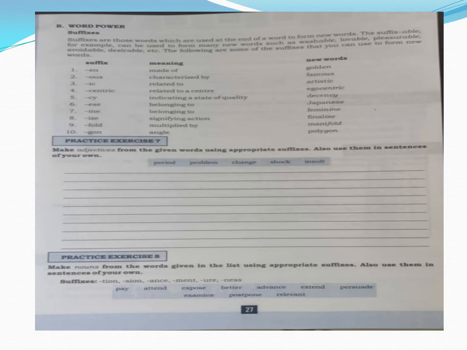So I have already given the suffixes. Now you have to frame sentences by changing these words using a suitable suffix at the end of these words, and then you will frame the sentences in the exercise, practice exercise number 7.